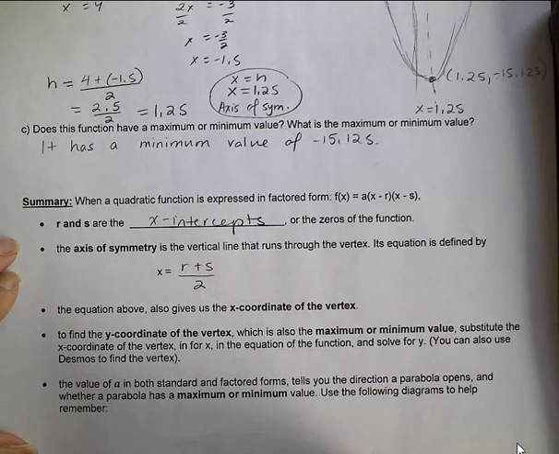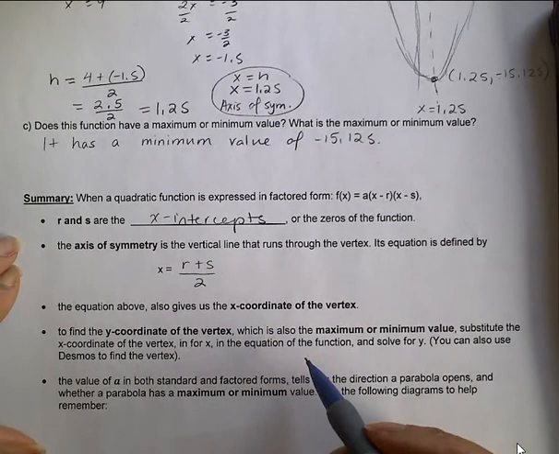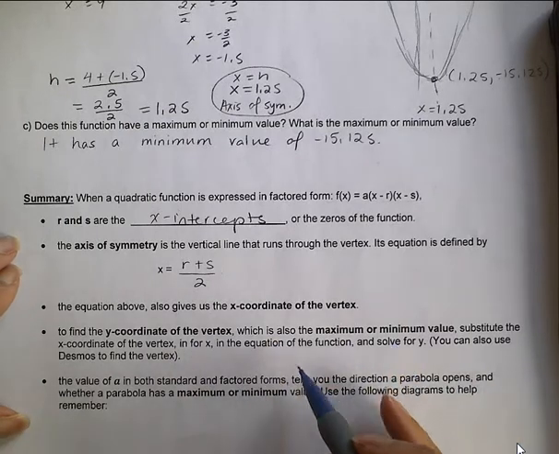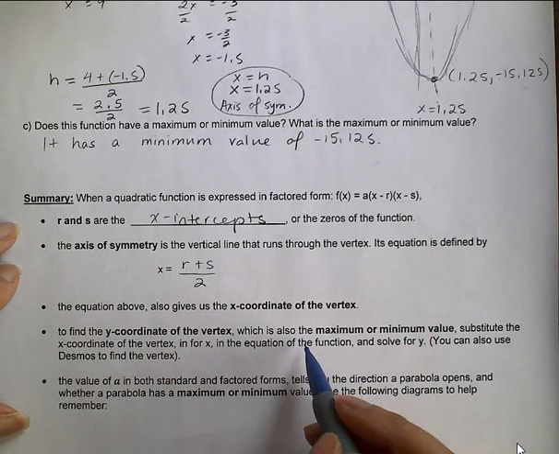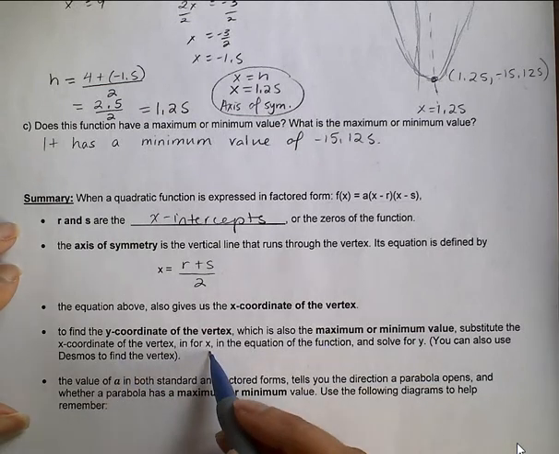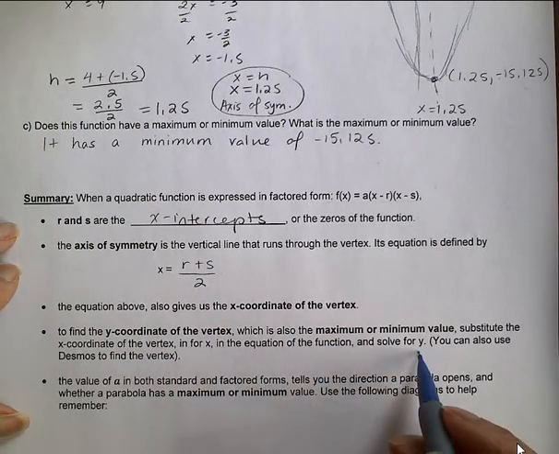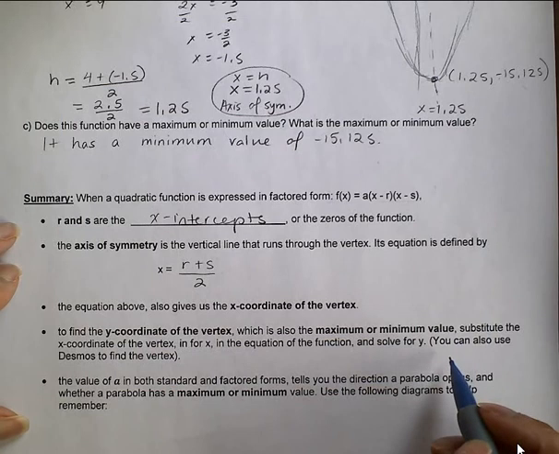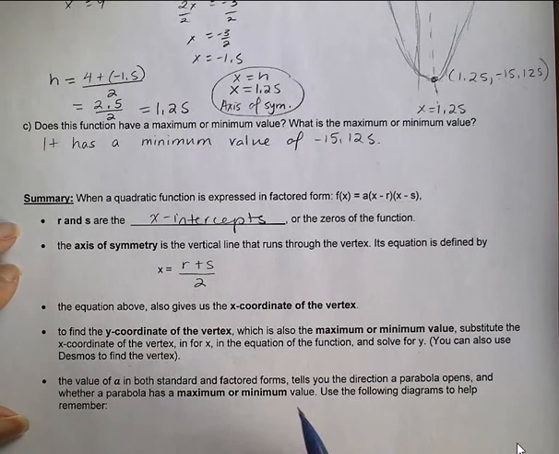To find the y-coordinate of the vertex, if you want to do it algebraically, and doing it algebraically actually is not going to be an expectation for distance learning. It would have been if we were in class. So if you do want to do it algebraically, what you need to do is substitute the x-coordinate of the vertex in for x in the equation of the function, and then solve for y. Okay, so to make things a little bit easier, we're just going to use Desmos to find the vertex.